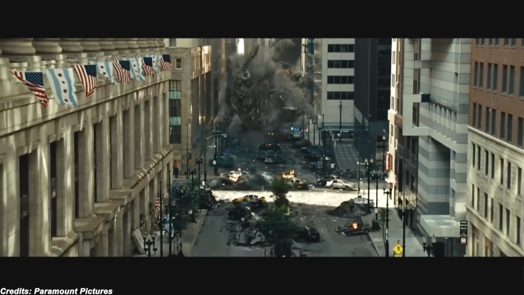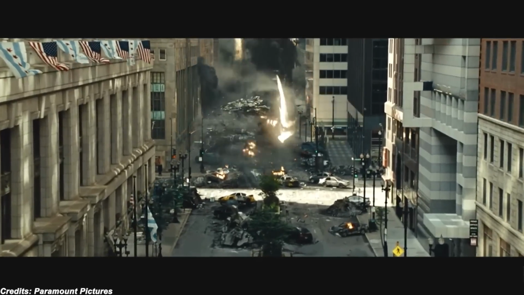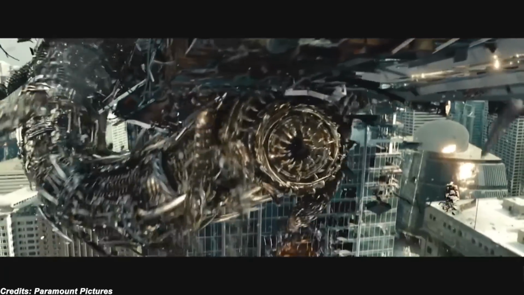So how exactly did ILM manage to bring the CGI monster to life? And how did the driller redefine the limits of large-scale creature VFX forever?